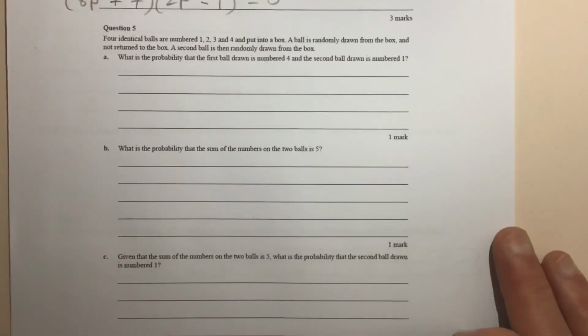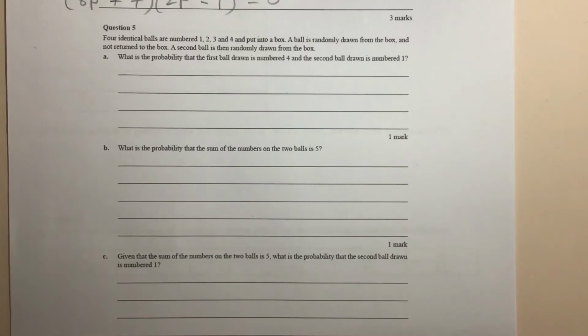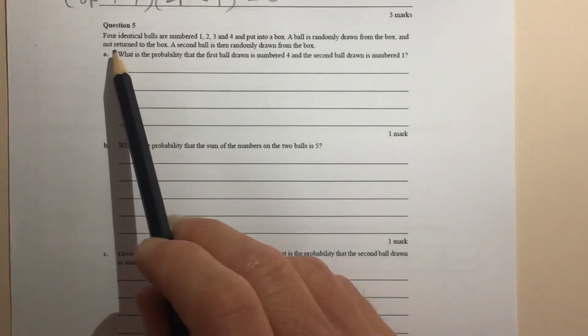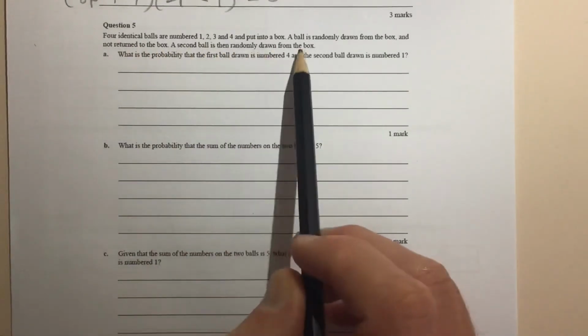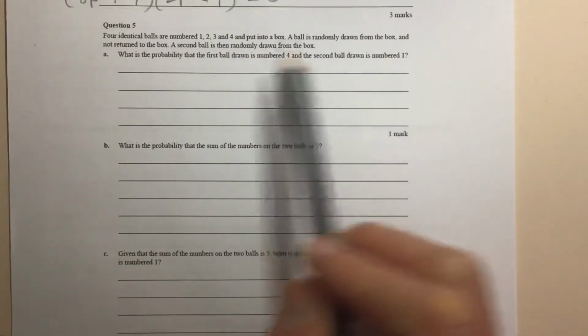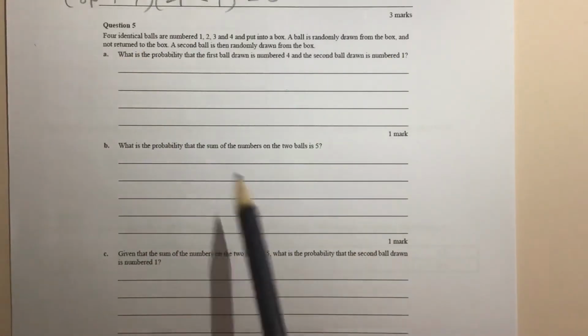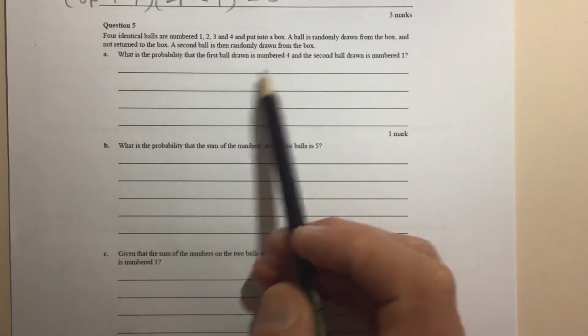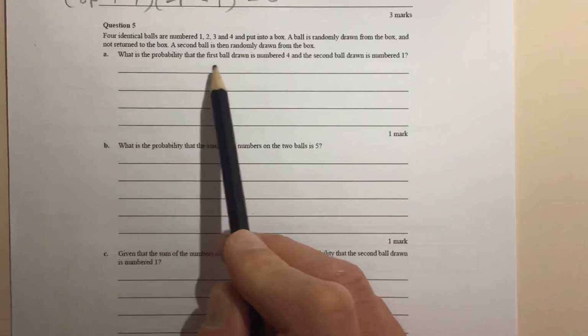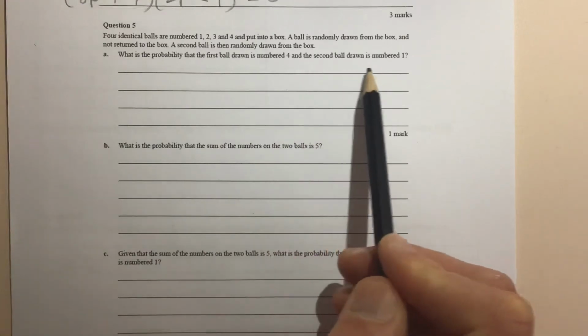Okay, second exam question for this video, again from an exam 1. So a bit of practice working without the calculator here. 4 identical balls are numbered 1, 2, 3, and 4 and put into a box. A ball is randomly drawn from the box and not returned to the box. So that's like saying without replacement. We take the ball out and then we don't put it back. A second ball is then randomly drawn from the box. What is the probability that the first ball drawn is numbered 4 and the second ball drawn is numbered 1?